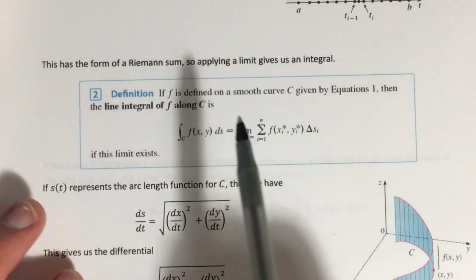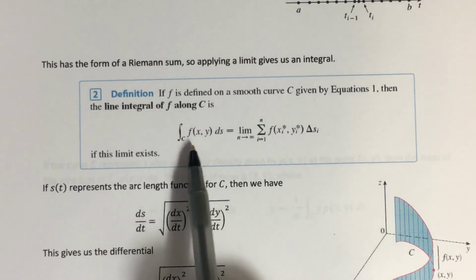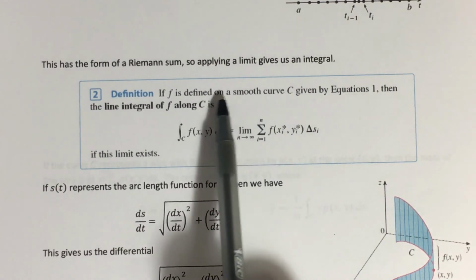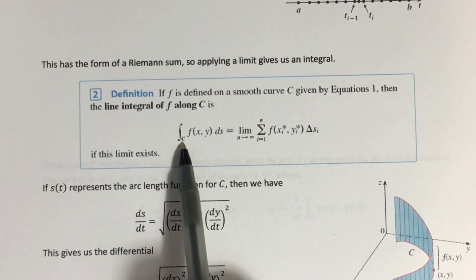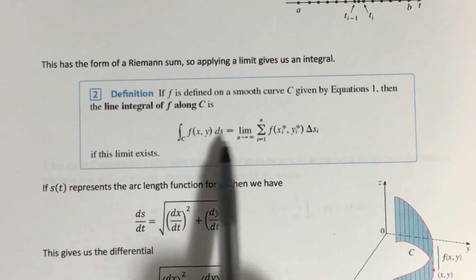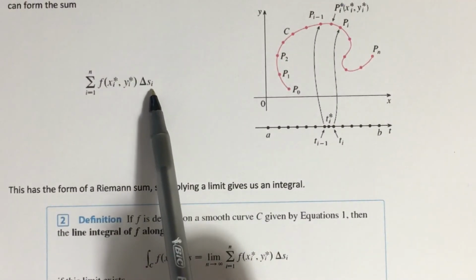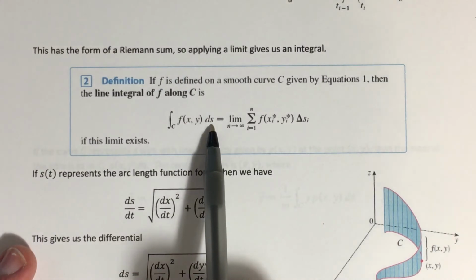So again, following that derivation, the notation that we use, notice there's an integral symbol, and we just use the capital C down here. This is the C that we're using as a label for our curve. The line integral of f of xy along C, and then here's this ds right here. Remember, the ds came from this delta si right here. So that ds is a differential, and it's a differential for arc length.